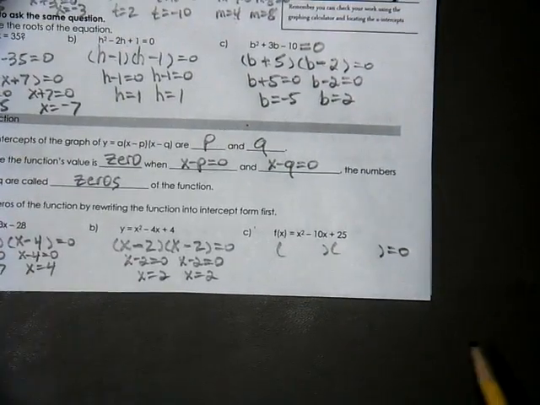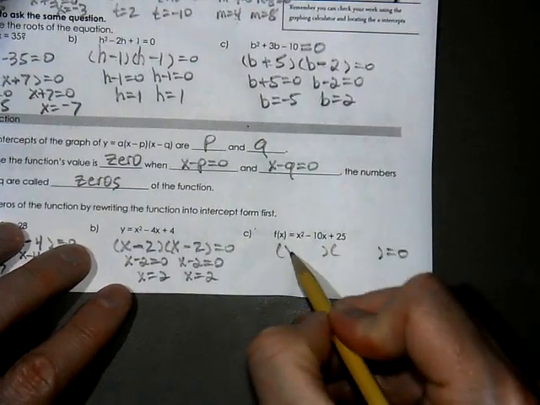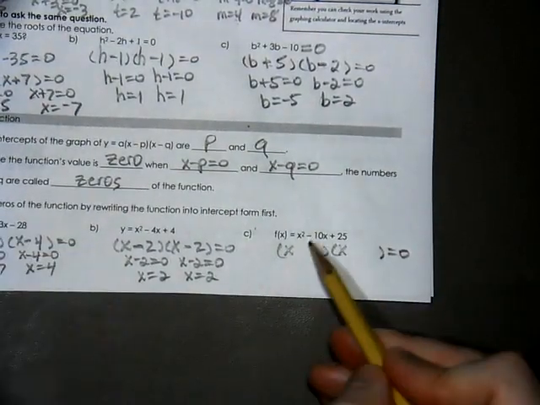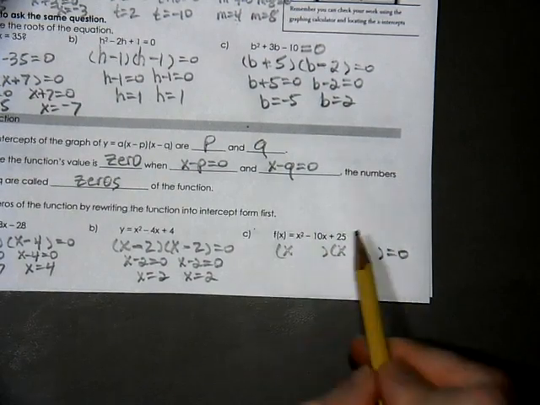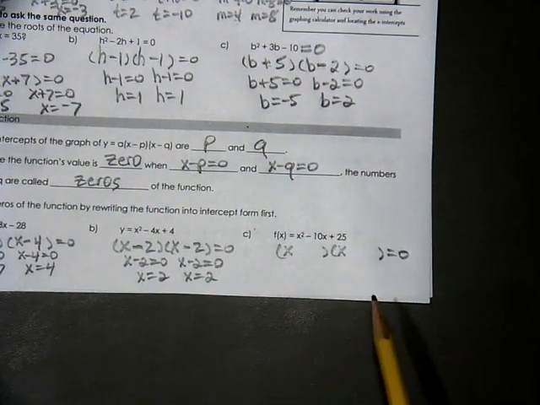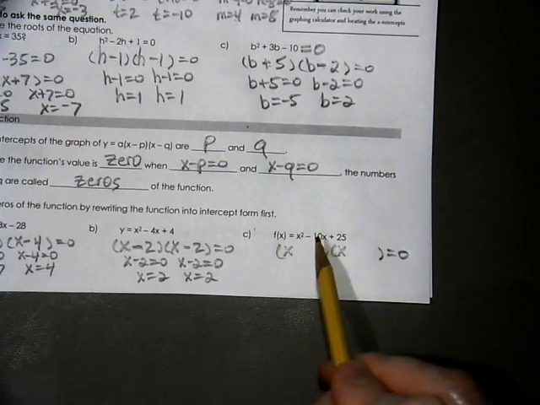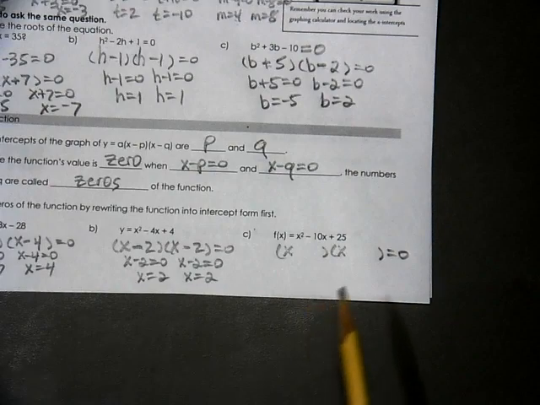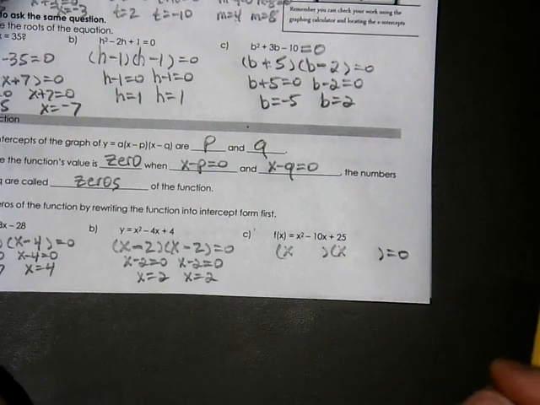This looks like another perfect square trinomial. When you multiply, if you can take the square root of the first term and the square root of the last term, so that's 5 and an x, so 5x. And the middle term is twice that 5x, which is 10x. Then you know you have a perfect square trinomial.